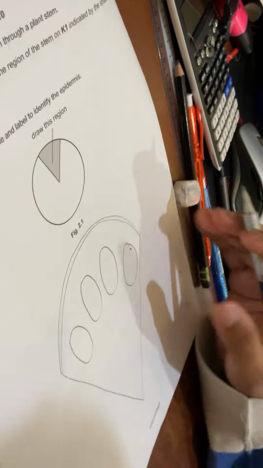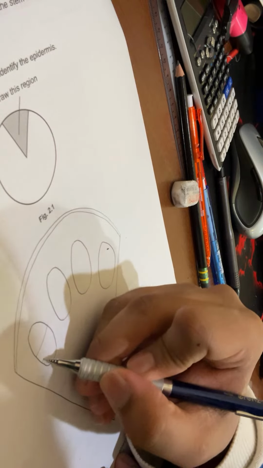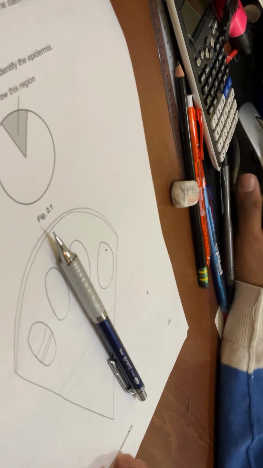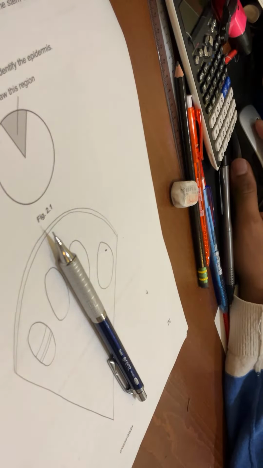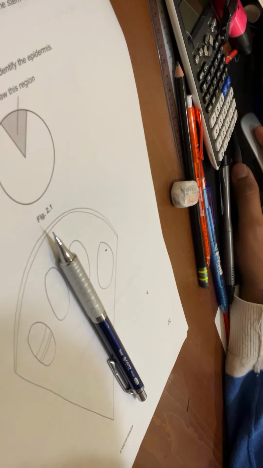Okay, now we are going to divide this into 1, 2, and 3. So the vascular bundles in a stem are divided interestingly. The stele is divided into a couple different sections.